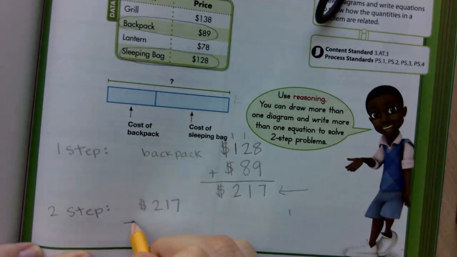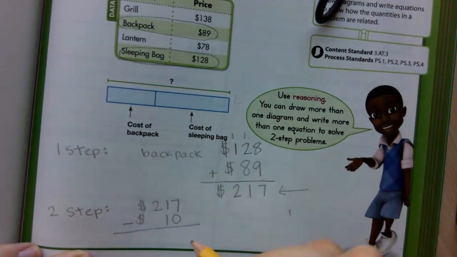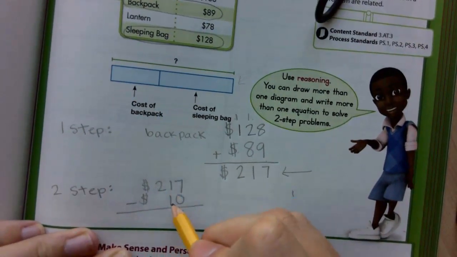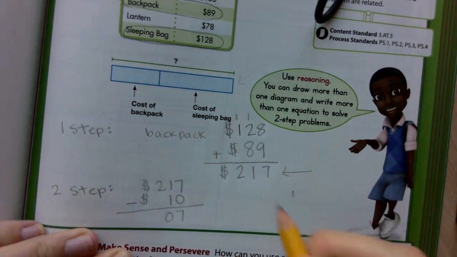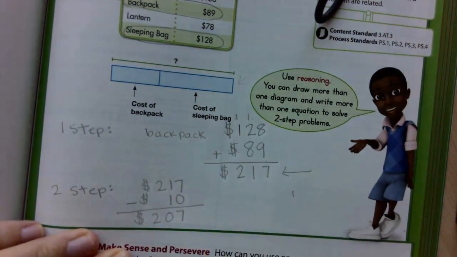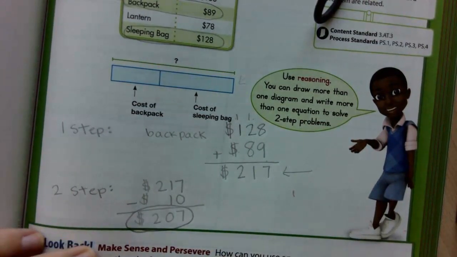Then I need to take off, that means I need to subtract $10. 7 minus nothing is 7. 1 minus 1 is 0, and 2 minus nothing is 2. My total, after I take off the $10, is $207.